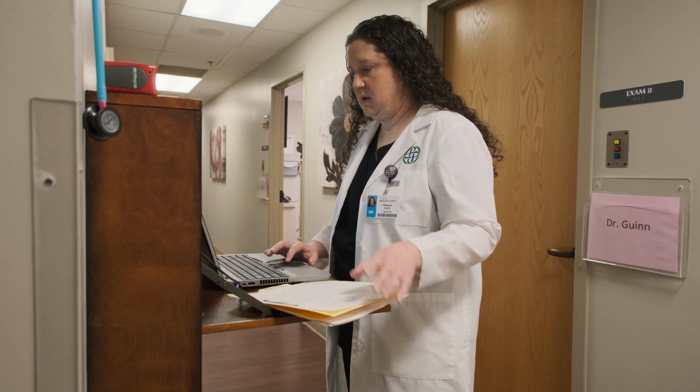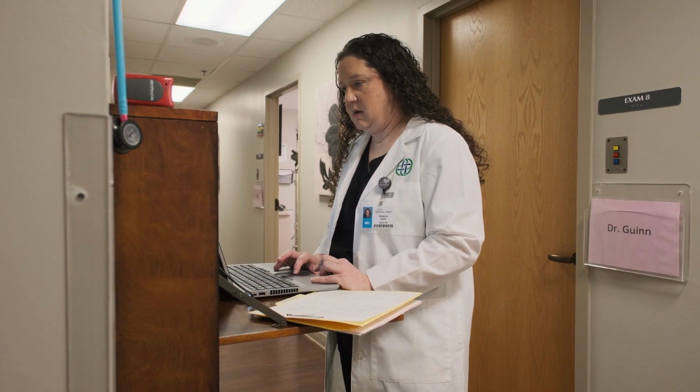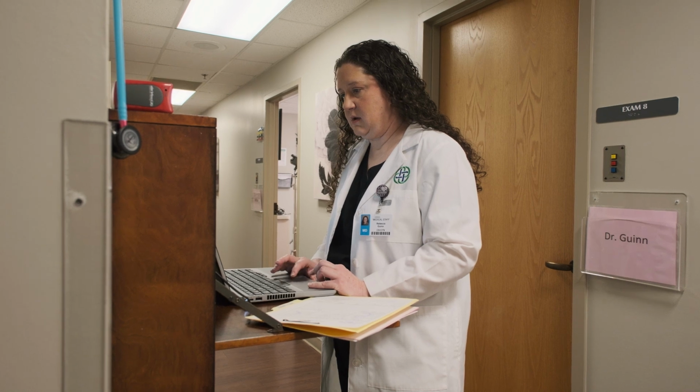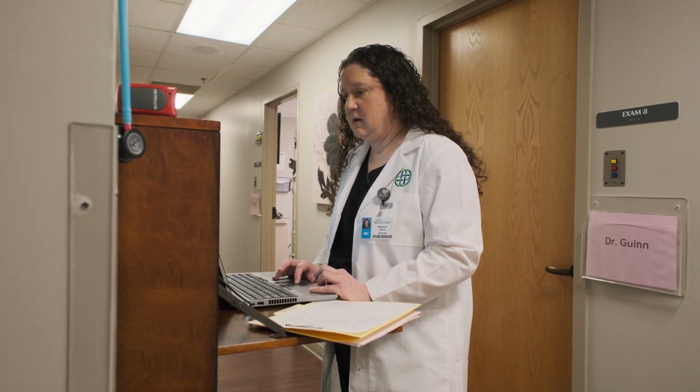Gestational diabetes is carbohydrate intolerance that develops during pregnancy. So not for women that had diabetes before they came into pregnancy, but develops during pregnancy. It's unique to the pregnancy condition. About 6% of all pregnancies are going to be affected by gestational diabetes.